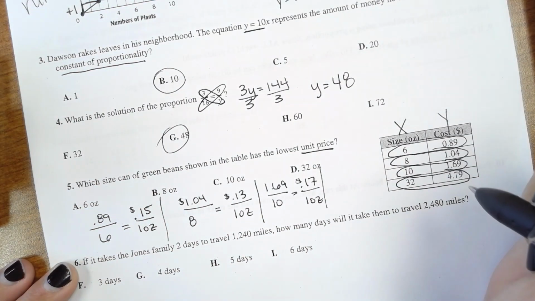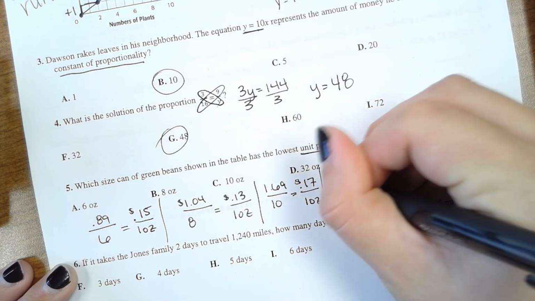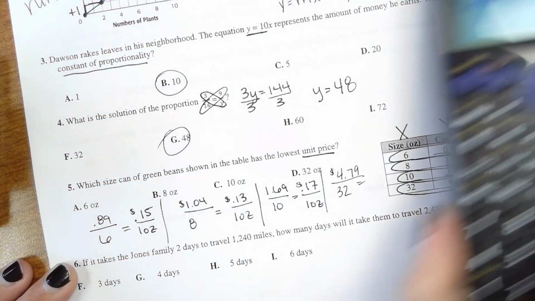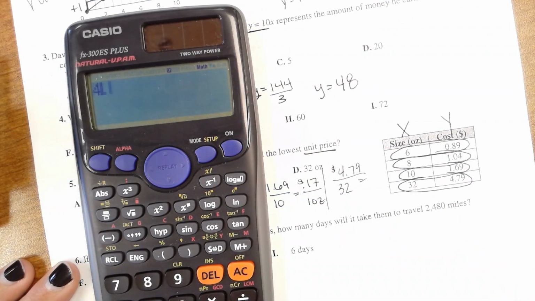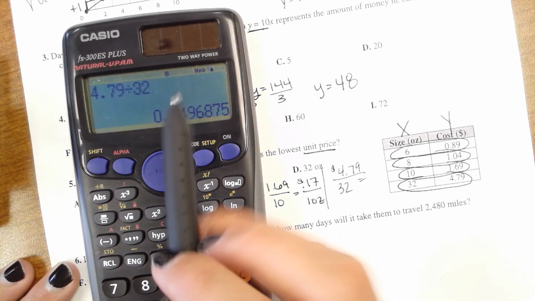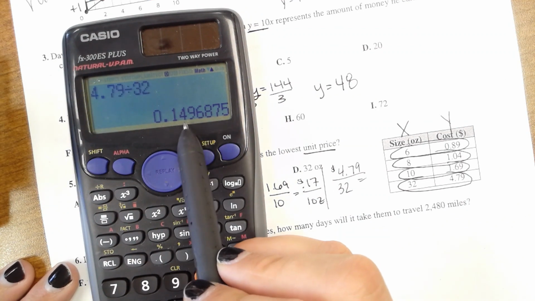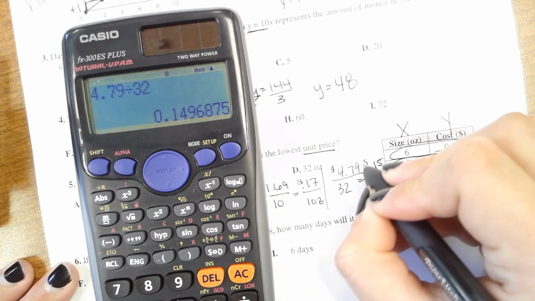And the last one, $4.79 for 32 ounces. So again, to find the unit rate, you just divide. So $4.79 divided by 32 gives us 0.149, which if I round to the nearest hundredths will be 15 cents for an ounce.